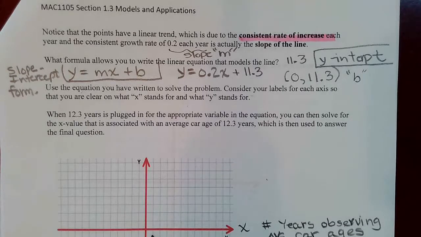So we would just call this 1, 2, this would be the 0 mark right here, 3, etc. And then the average age of a car started at 11.3.